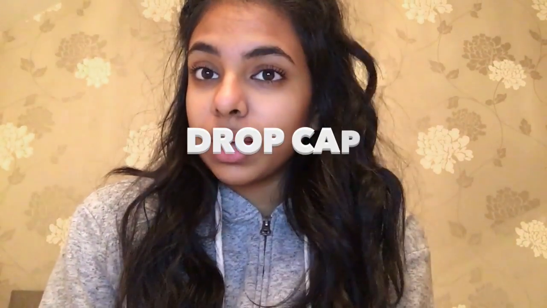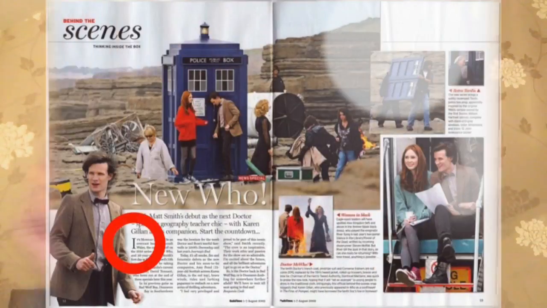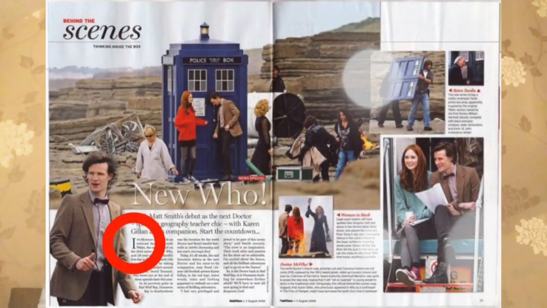The third convention I'll be talking about is a drop cap, which is used in the article, and it's the first letter in the article. It indicates to the reader where the article begins, and it's a good way to grab the reader's attention because it stands out from the rest of the page and the rest of the article too. For our double page spread, we will be using a drop cap when talking about our documentary, because it will make it look more professional.